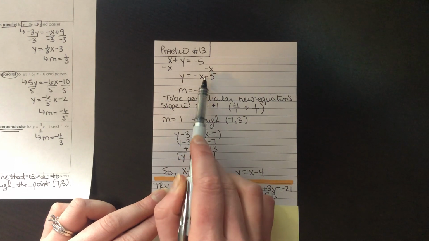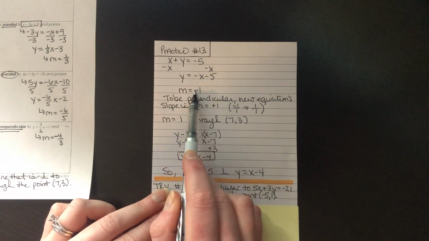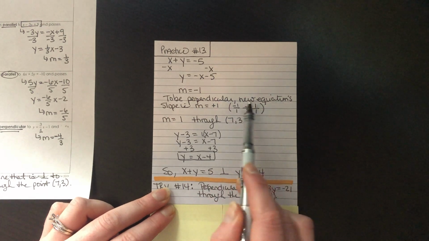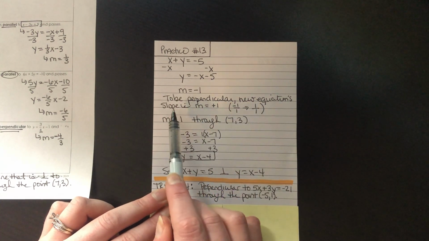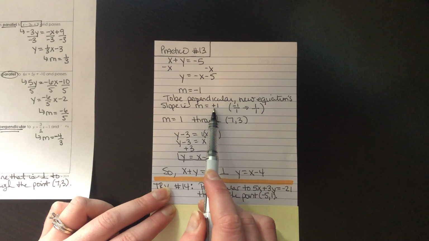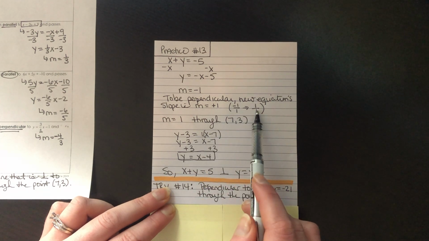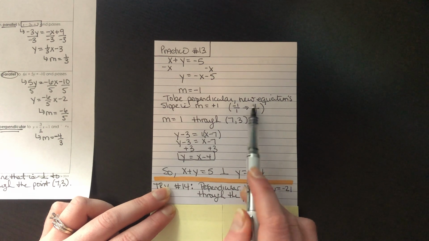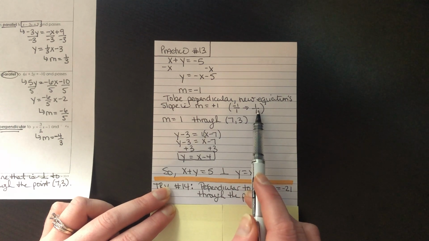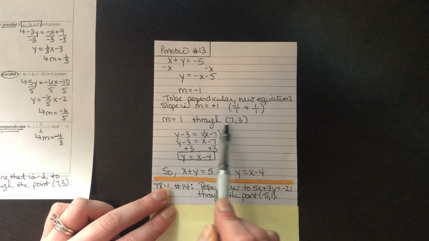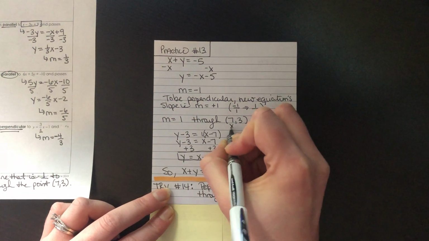Well, then I see that the slope of this equation is negative 1, but to be perpendicular, the new equation I need to write, the slope is now going to be positive 1. Because if I have negative 1/1 and I flip and change the sign, I have a positive 1 for my slope. So that means I'm using m equals 1 through our point (7, 3).